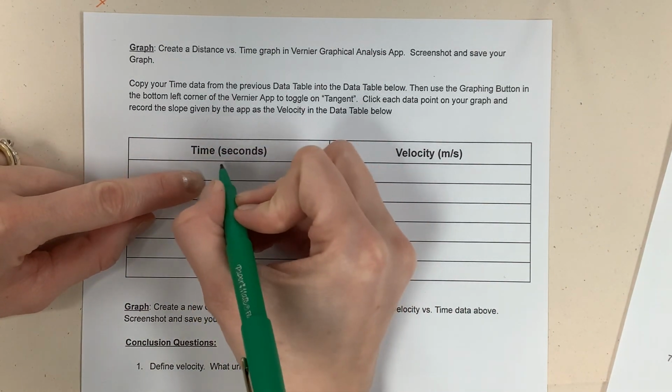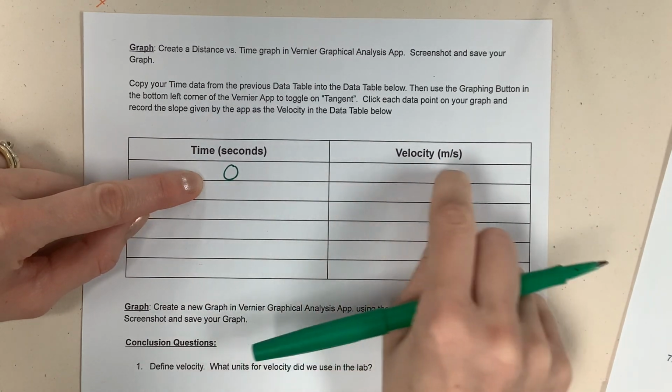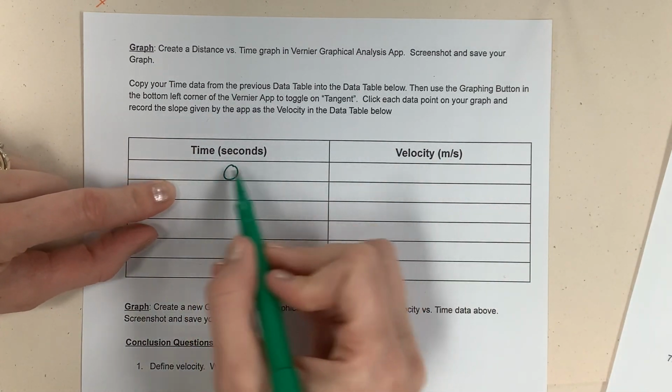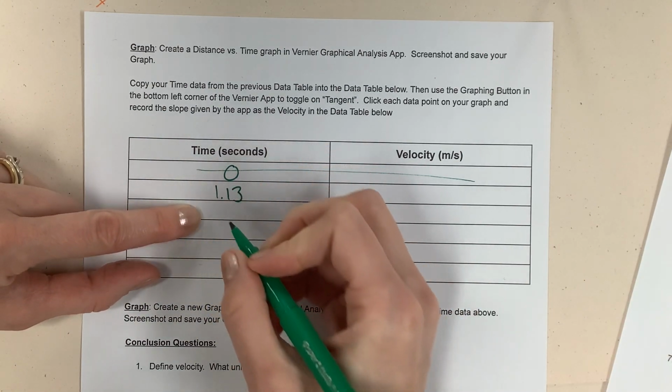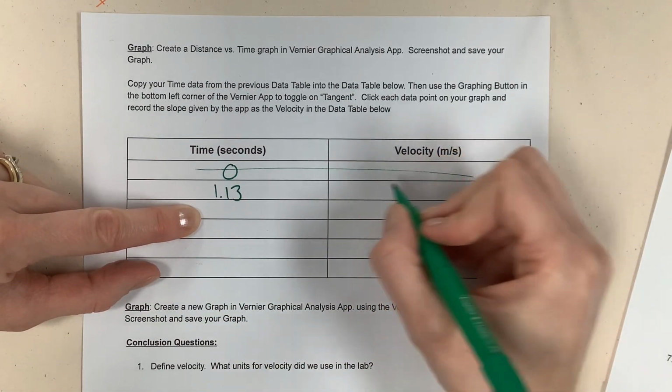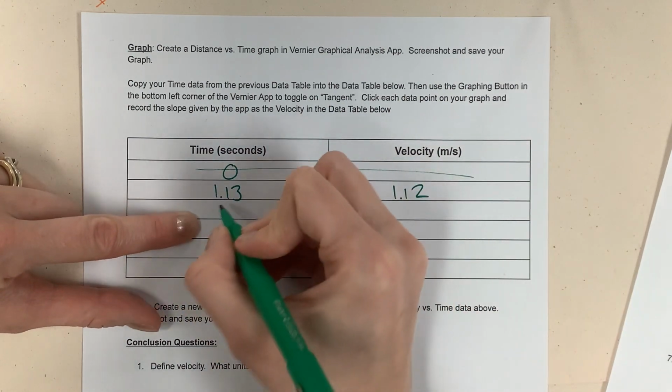When I was at 0 seconds, I don't have a velocity at that point because it's not far enough along in my graph, so I'm going to ignore that part. But when it was 1.13, my velocity was 1.12.